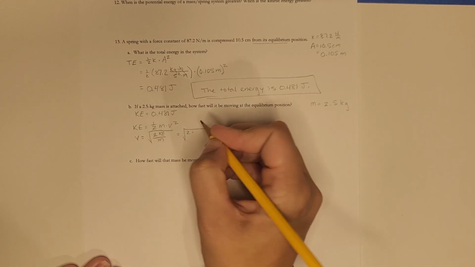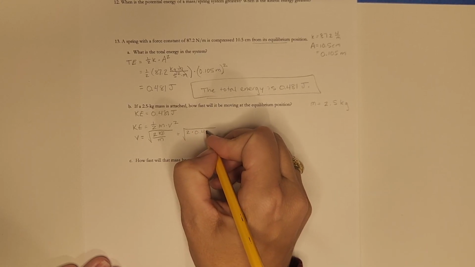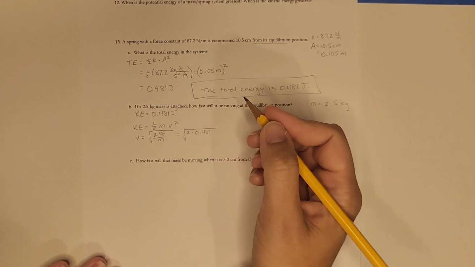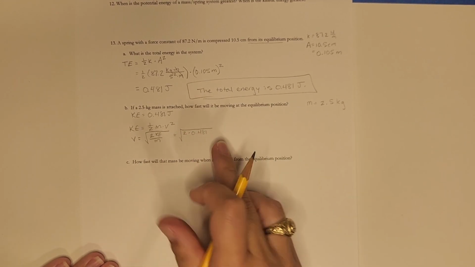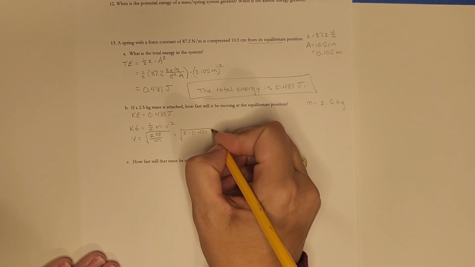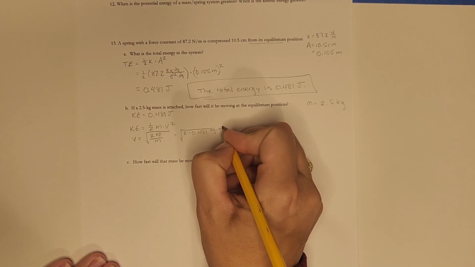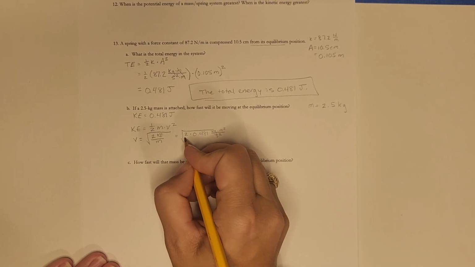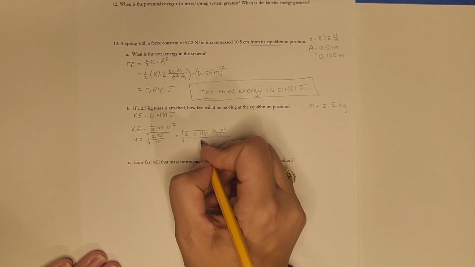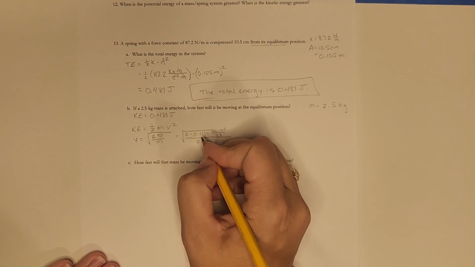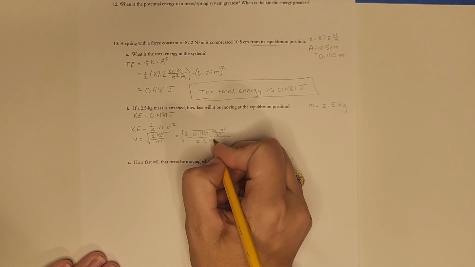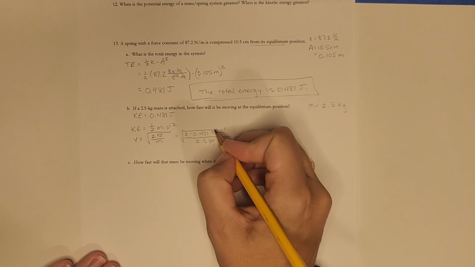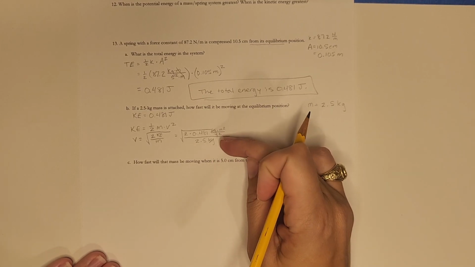we have 2 times 0.481. I'm going to write out what joules is. So we have kilograms times meters squared over second squared. And we're dividing, of course, by kilograms. So kilograms cancel, and we're going to have meters squared divided by second squared.